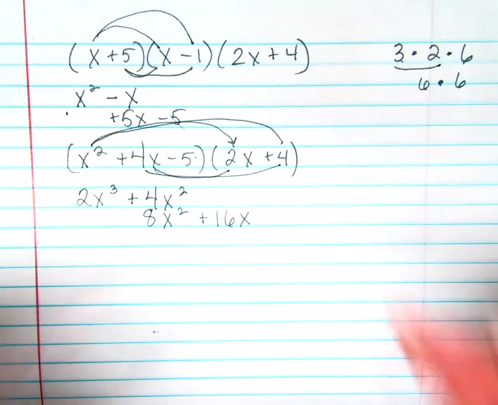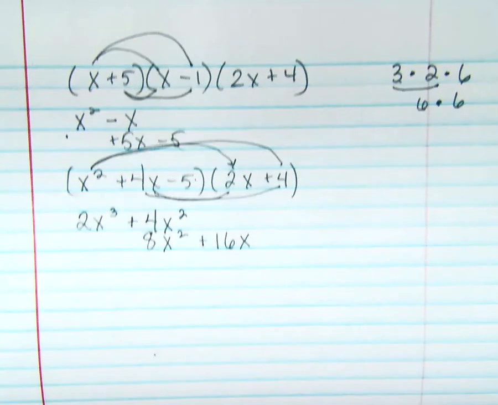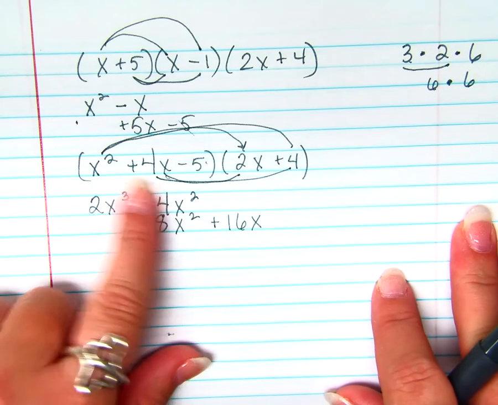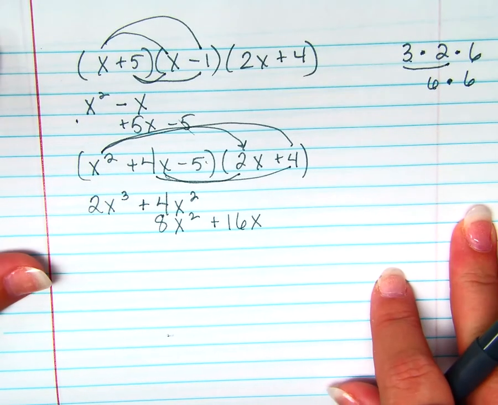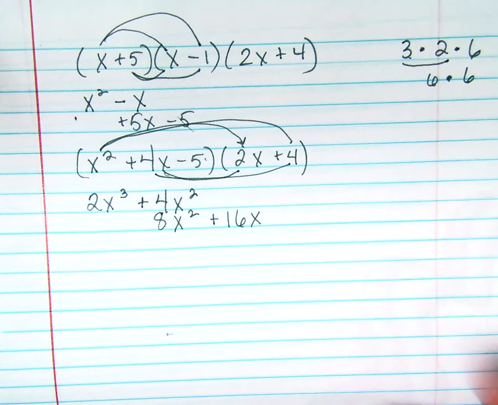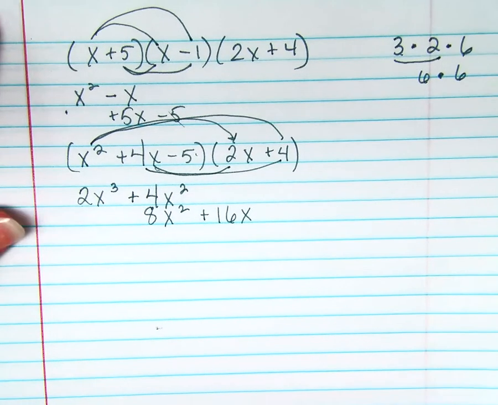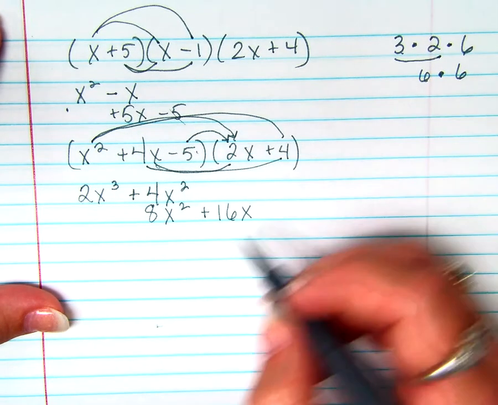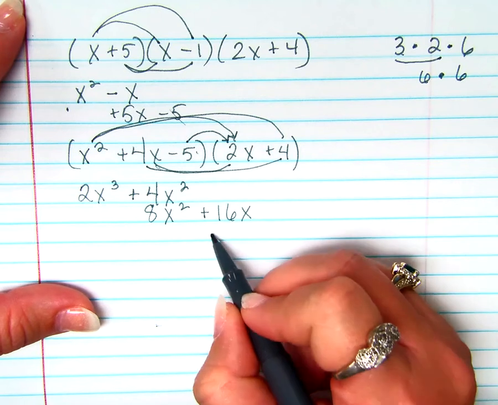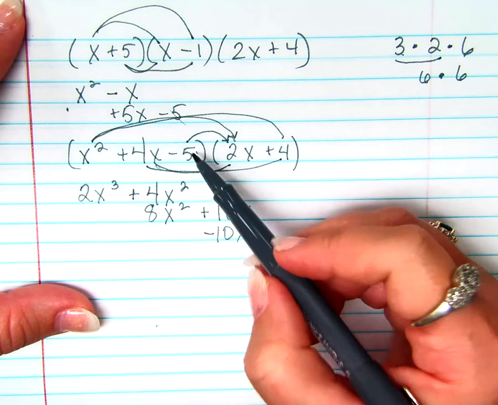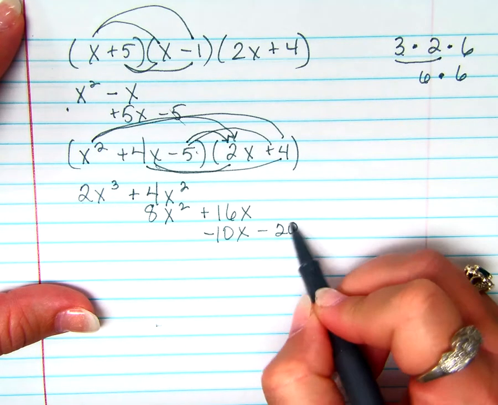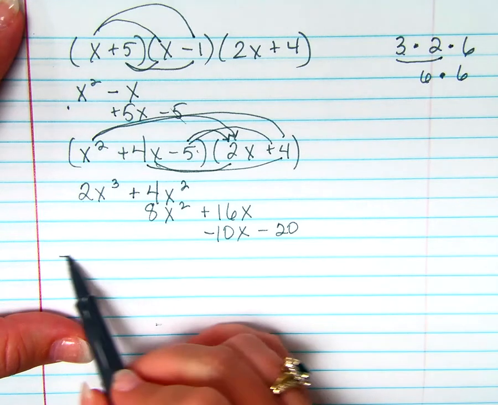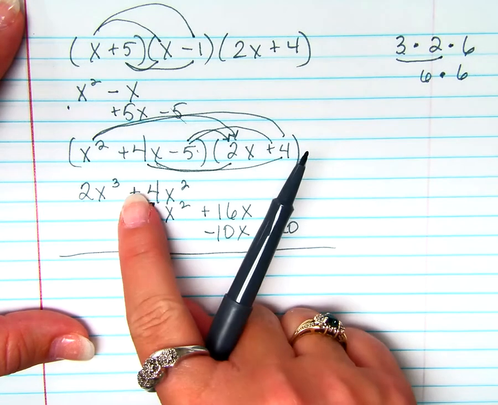Guys, this is why we don't quote-unquote FOIL things in Algebra 2, because it's not always just 2 terms. Sometimes we have 3 terms. Sometimes we might have 4, sometimes 5. We don't want to make up some weird, crazy word just so we can have FOIL. Okay? So this is why we say distributive property now that we're older and wiser. So negative 10x and negative 20.